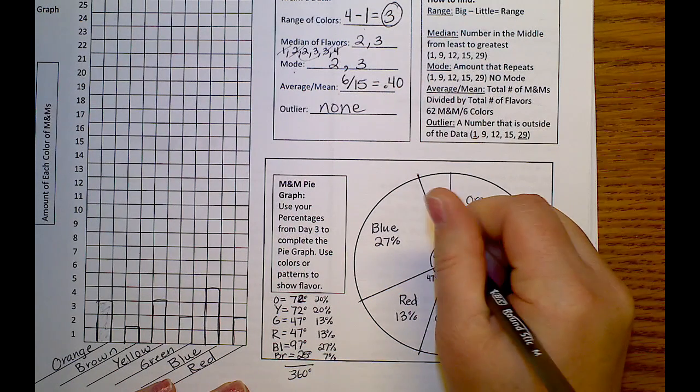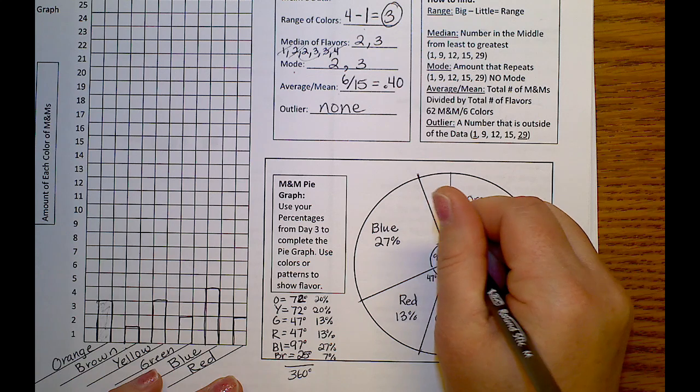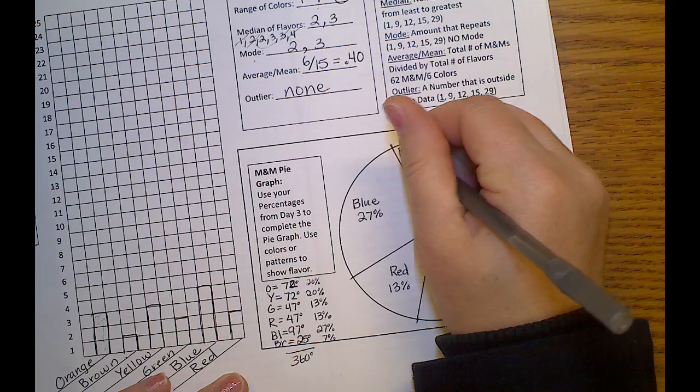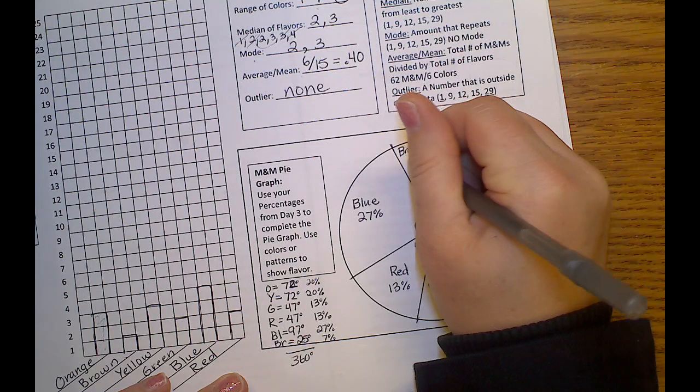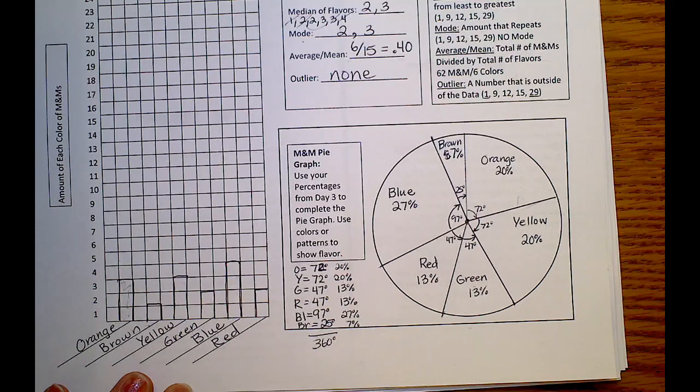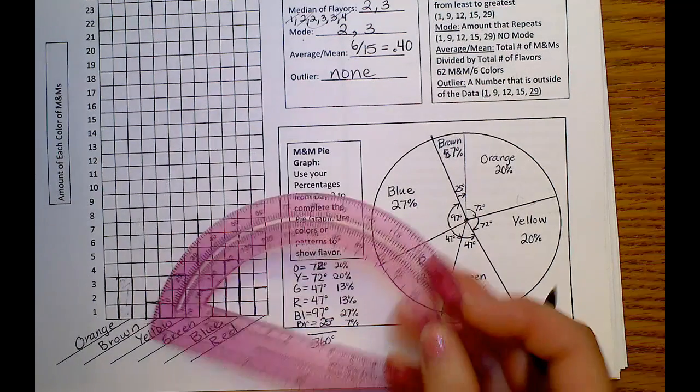I'm just going to say 25 degrees. And then this is brown with 7%. Almost messed that up. And then I would color this in. All right. Use your protractor.